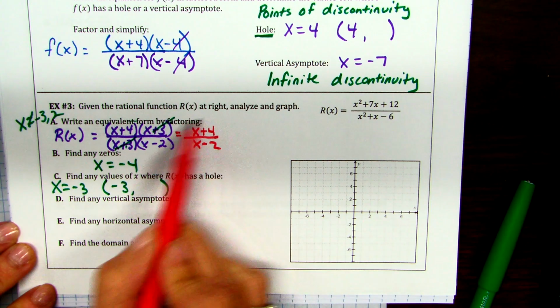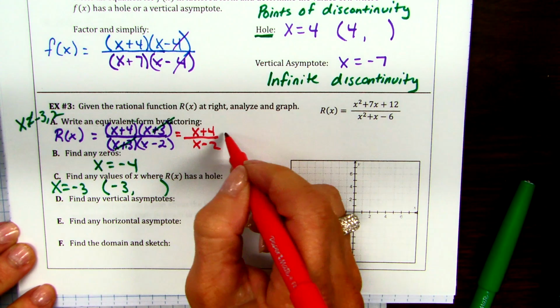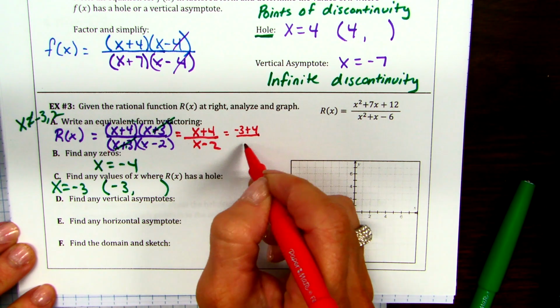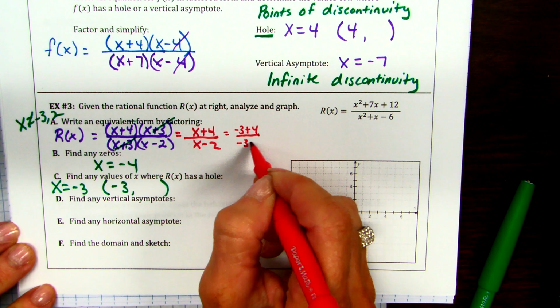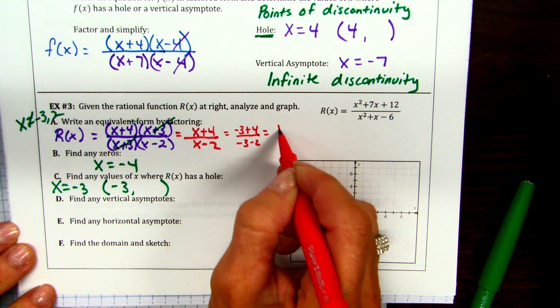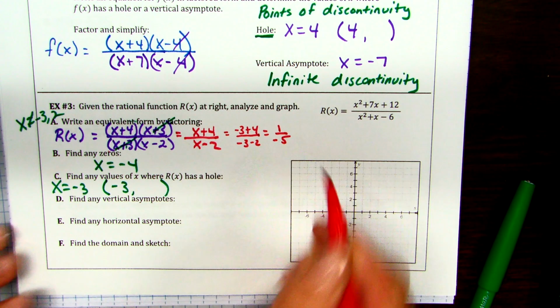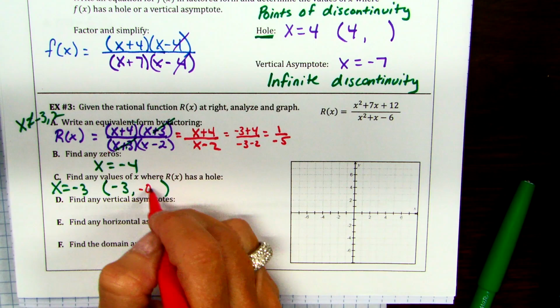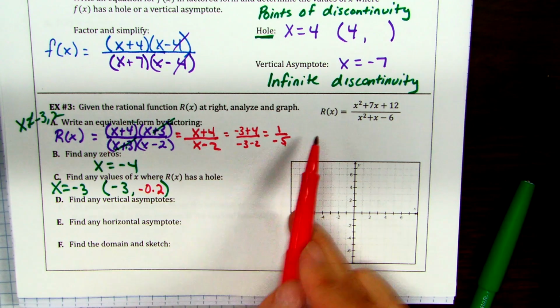After I canceled, that's where I'm plugging in. So that would be -3 plus 4 on top and -3 minus 2 on the bottom. I would get -1/5. You can leave it as -1/5, totally fine. Or you could change it to a decimal in your calculator by dividing. 1 divided by -5 is -0.2. You choose which way you want to write it. It doesn't matter, okay?